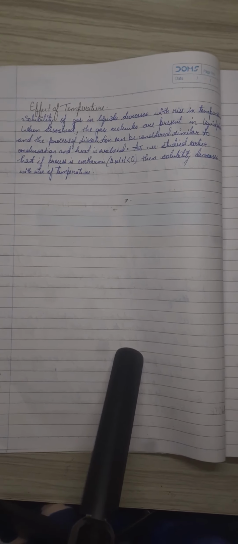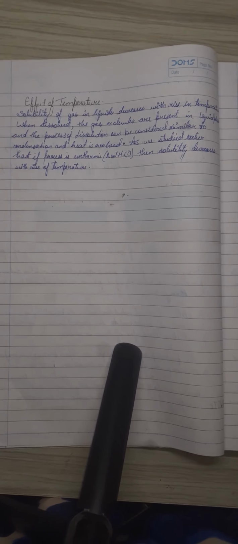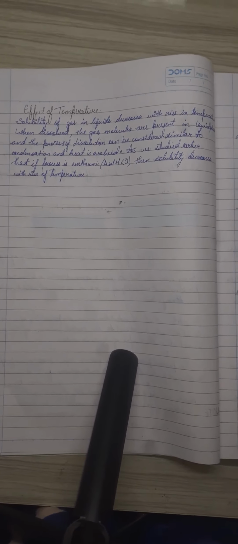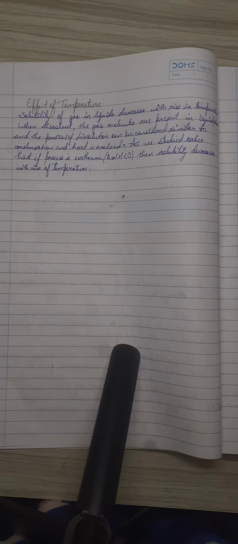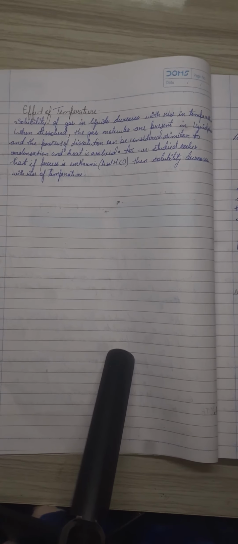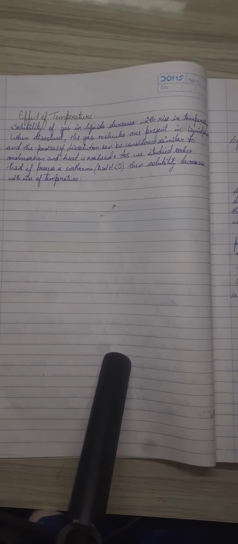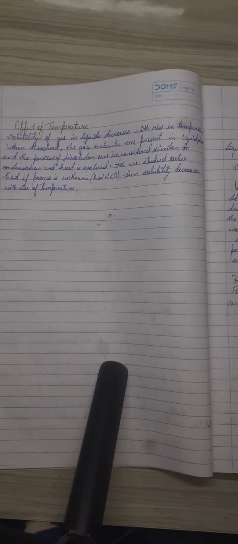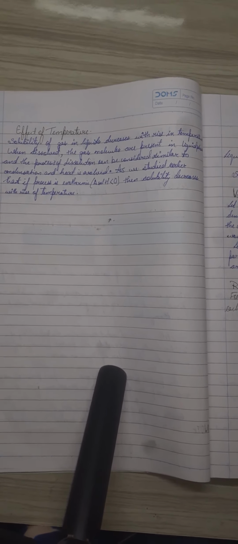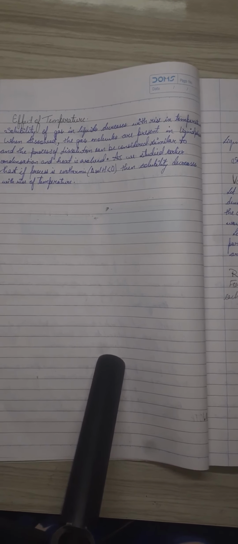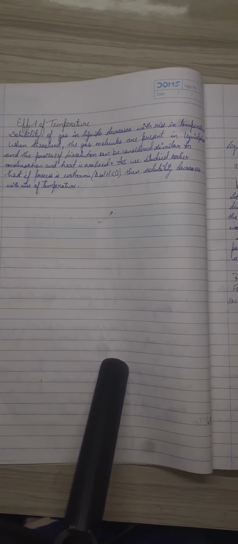Next, we have effect of temperature on solubility of gases in liquids. So, solubility of a gas in liquid decreases with rise in temperature. When dissolved, the gas molecules are present in the liquid phase, and the process of dissolution can be considered similar to that of condensation, and heat is evolved. As we studied earlier, if the process is exothermic, that is heat is coming out, then the solubility will decrease with the rise of temperature.